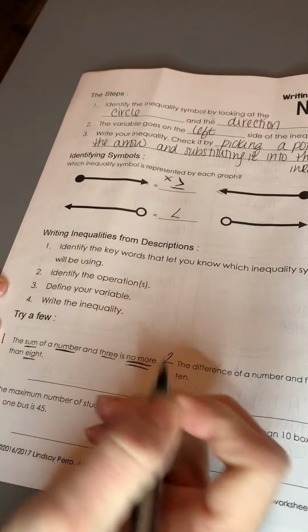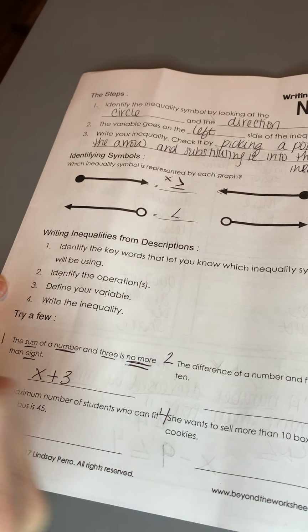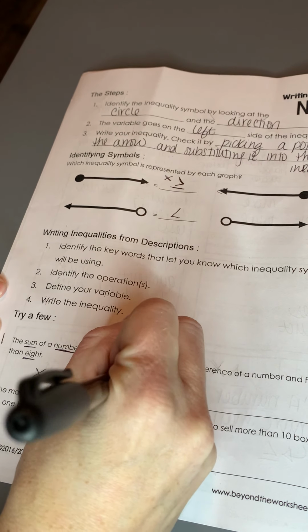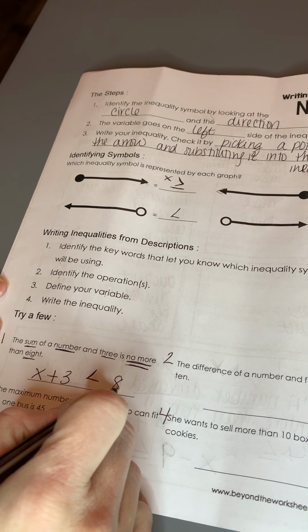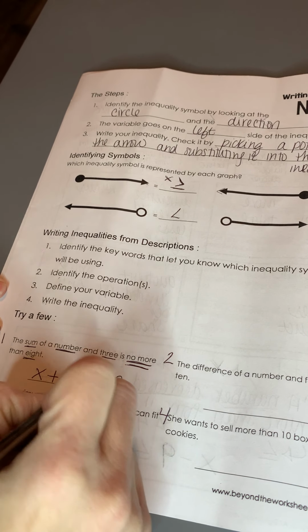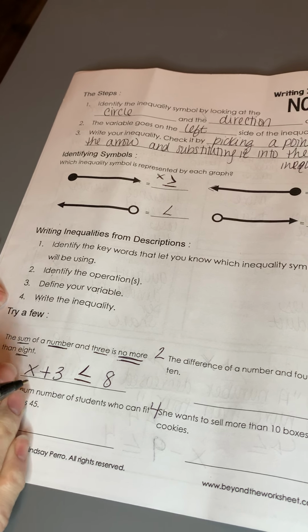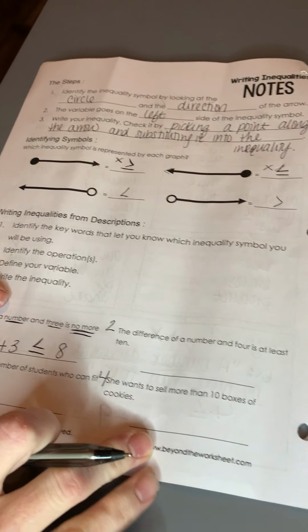So we're adding a number and 3. There's our variable, adding it with 3. Is no more than. So we don't want anything bigger than 8. So we know it's less than. It could be 8 though. It just doesn't want it to be bigger than 8. So it's also equals to. So x plus 3 is less than or equal to 8.